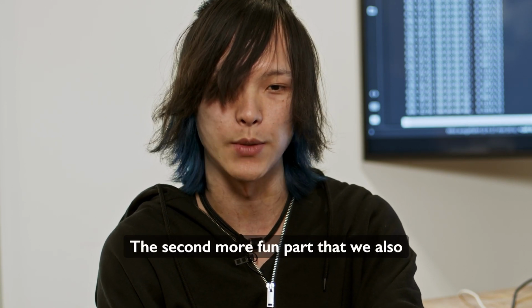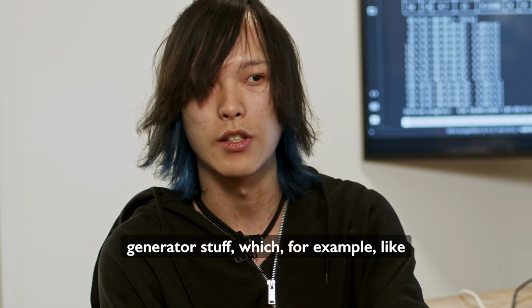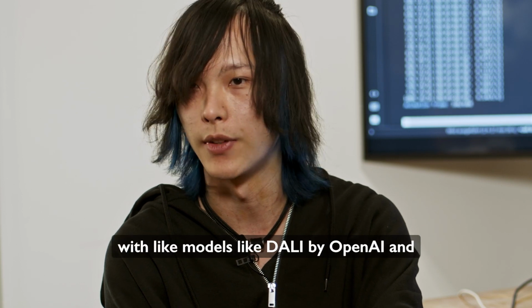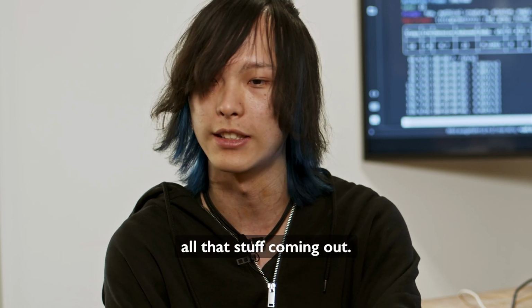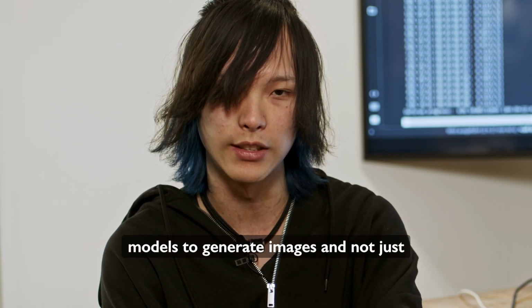The second, more fun part that we also talked about already is the generator stuff, which, for example, in 2022, I think the hype started with models like DALL-E by OpenAI and all that stuff coming out. You started to be able to use diffusion models to generate images.